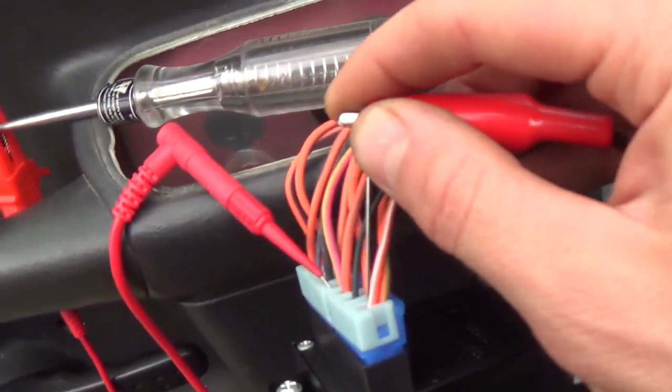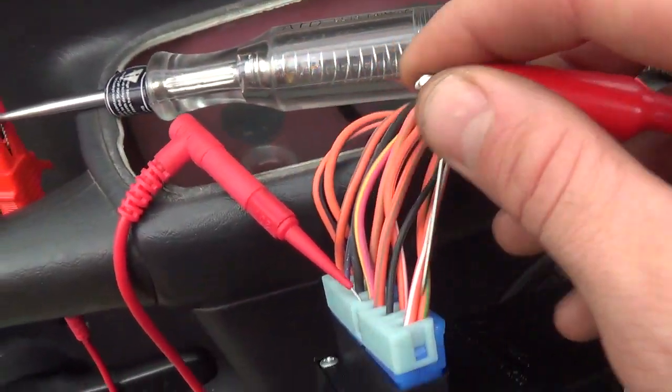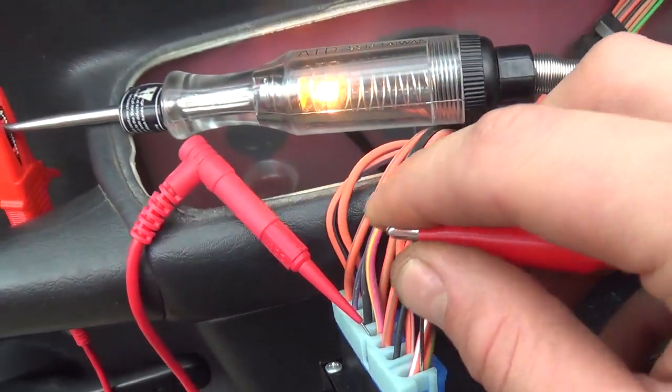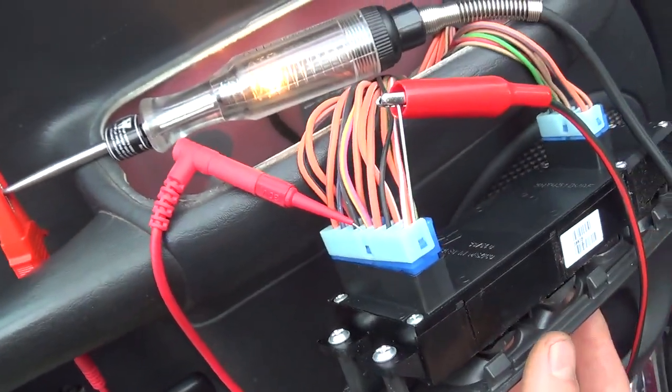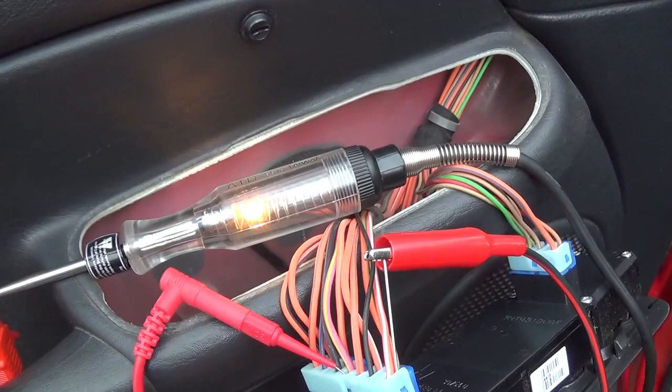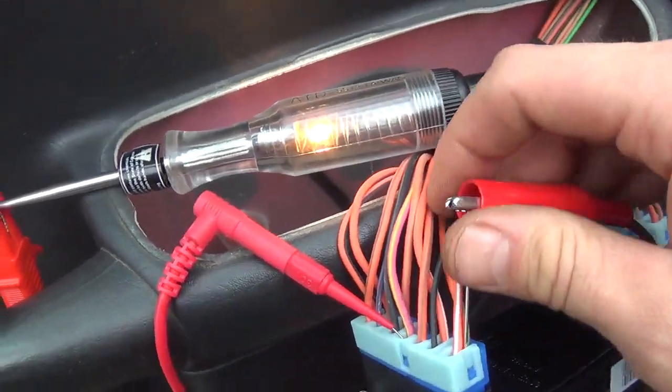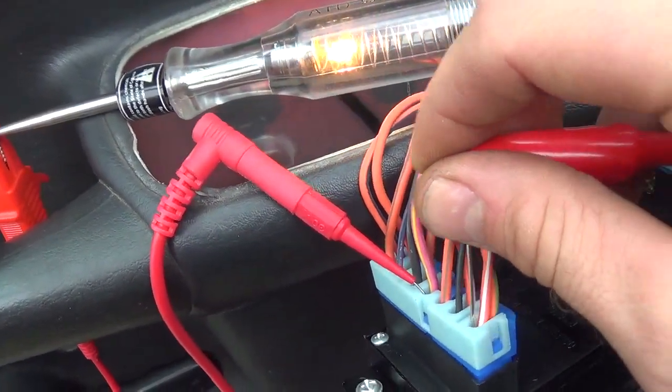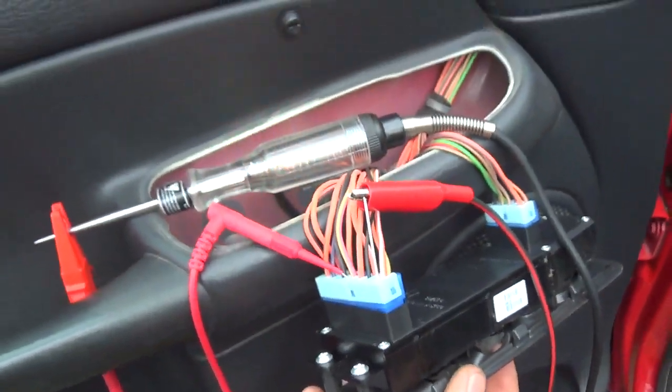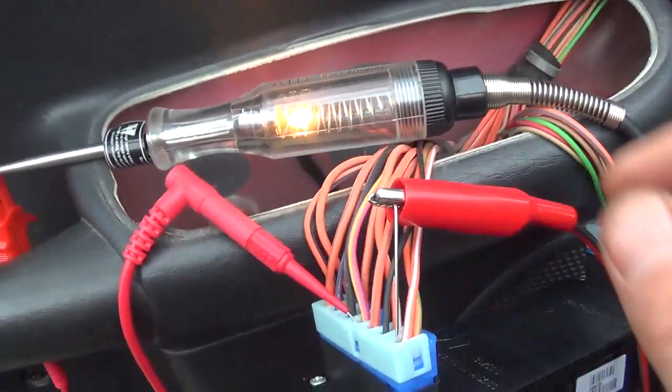So let's check here. That's a ground. That's a ground. Now if we flip the switch, this is the driver's window. See, that goes out one way and then perfect. Okay.